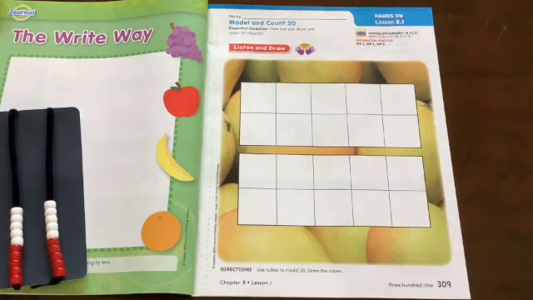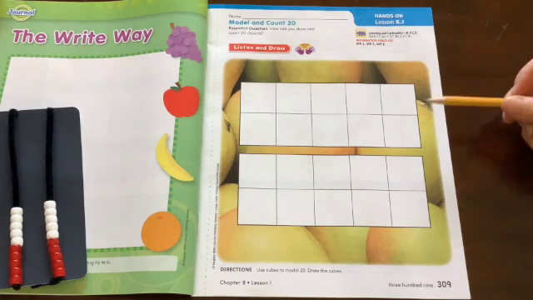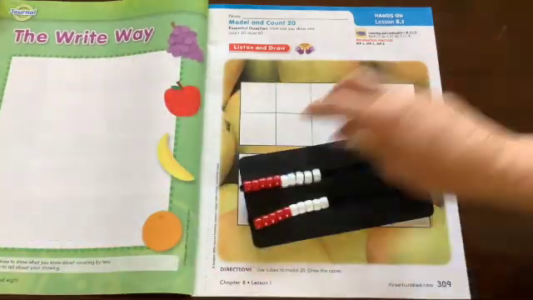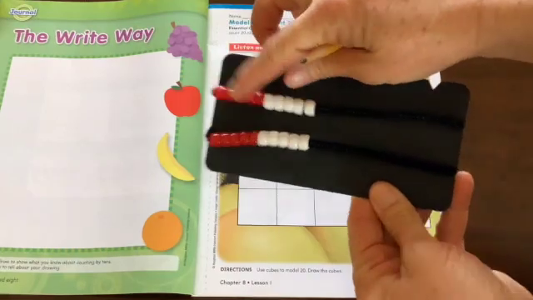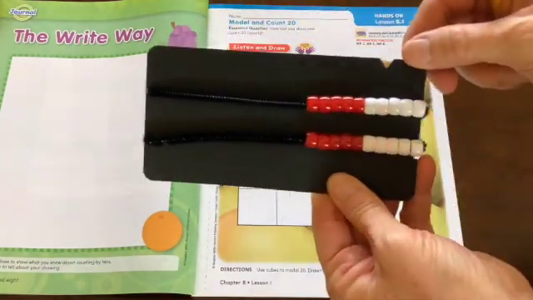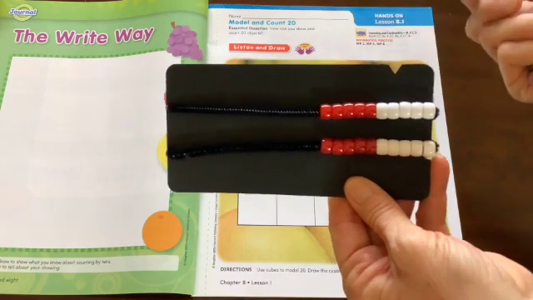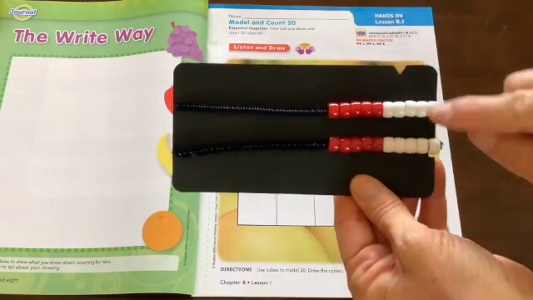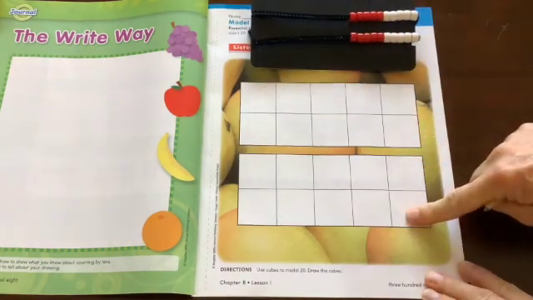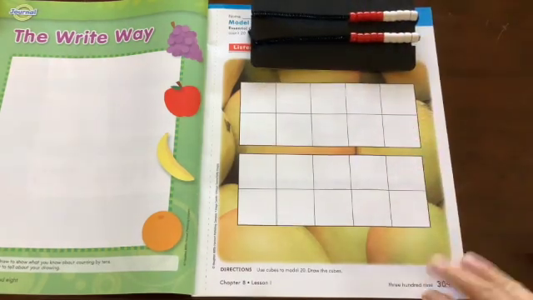This tells us to use cubes to model 20. But we're going to just make 20 with our counters. And here's the fun thing about making 20 in 10 frames. We know that 10 plus 10 equals 20. So that's so fun and easy, 10, 20. So we know we can fill up this 10 frame and this 10 frame for 10 and 20.